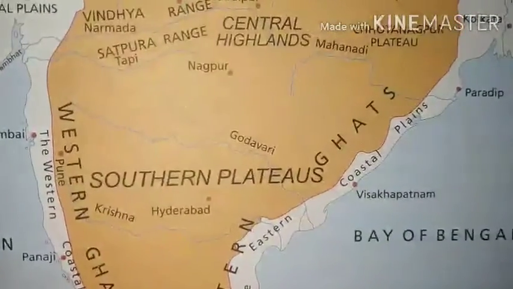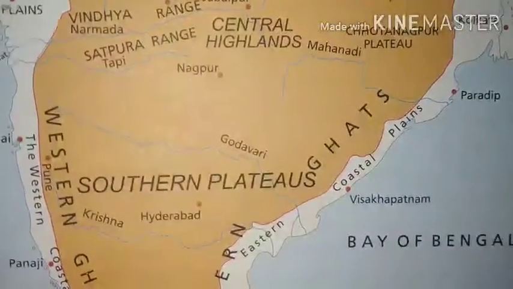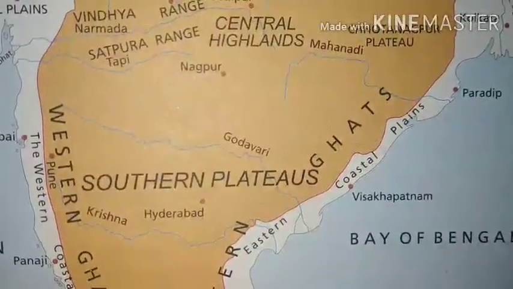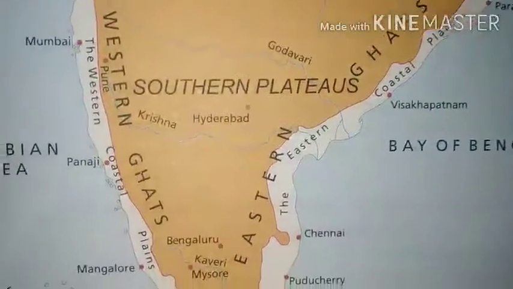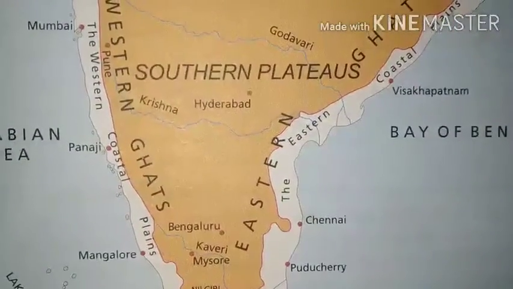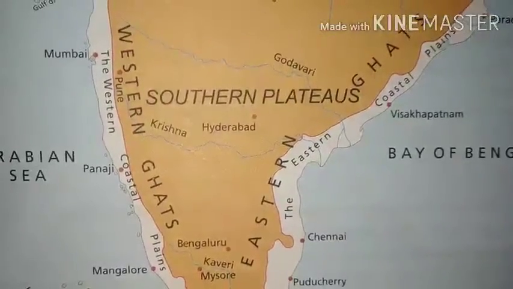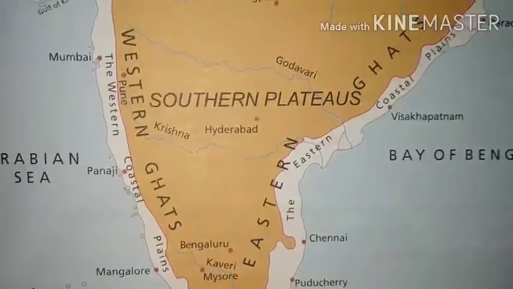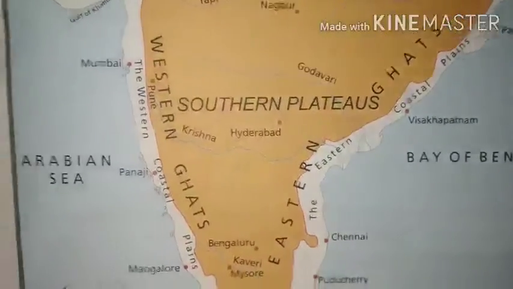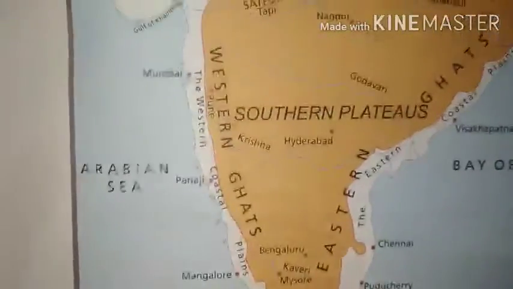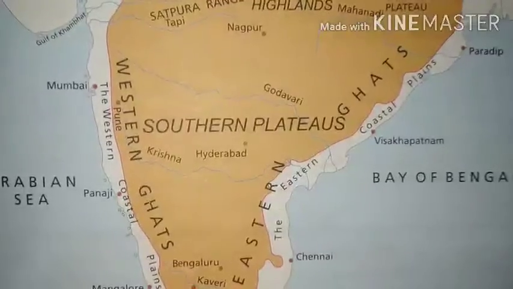You can see so many rivers are there. The blue lines which you can see there: Godavari is there, Mahanadi is there, Krishna, Kaveri. So many rivers are there. So they have broken the Eastern Ghat, and gaps are there. So it is not a continuous mountain range. Western Ghat is a continuous mountain range, but Eastern Ghat is not a continuous mountain range.